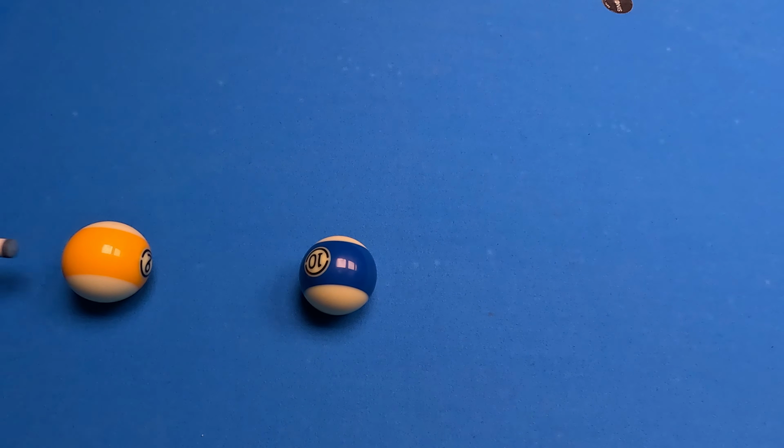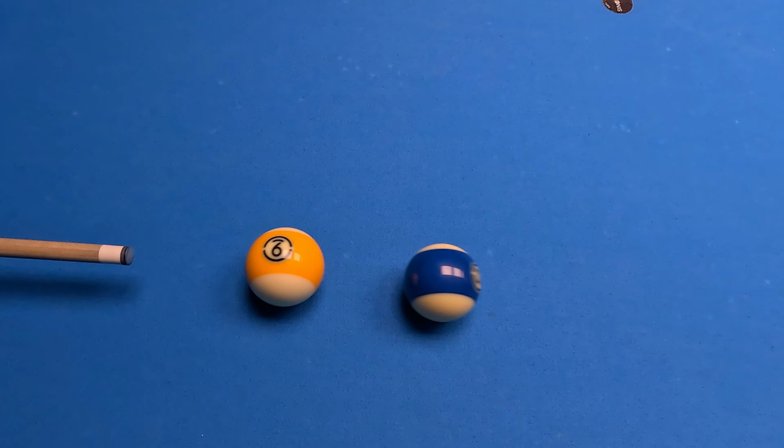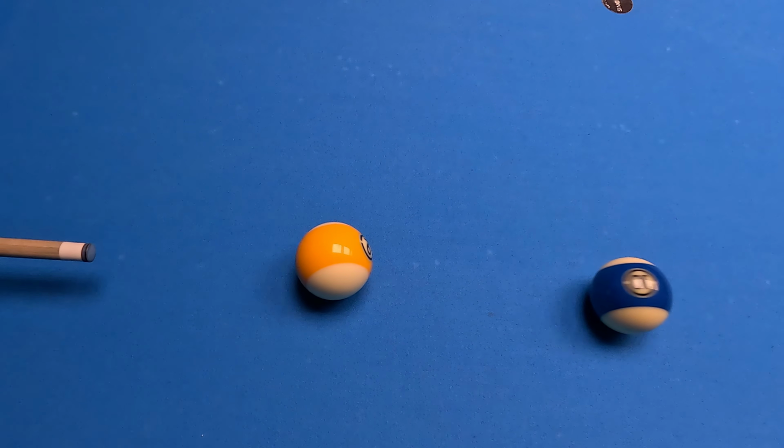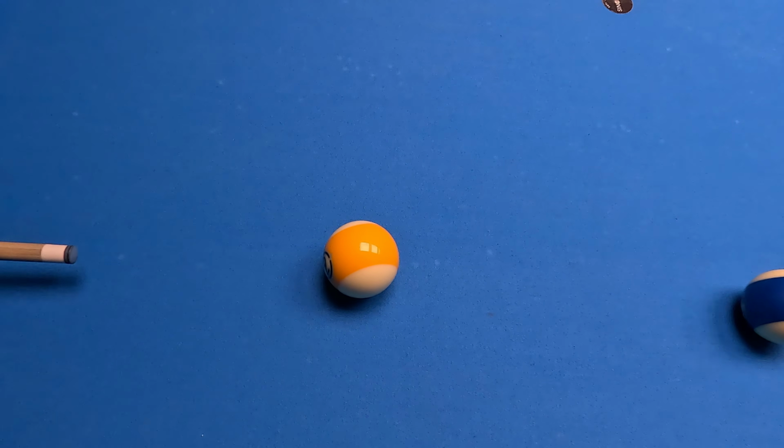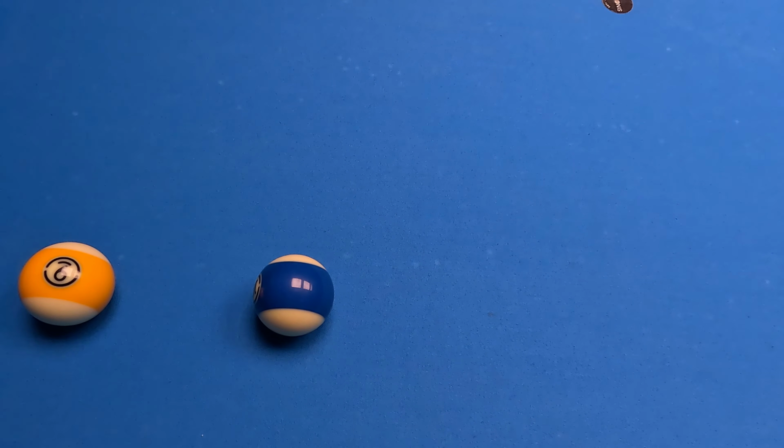So center ball on the 9, when you hit the 10, no spin is transferred. The stripe on the 10 remains straight and it rolls straight. Not much to see here, just as you'd expect.